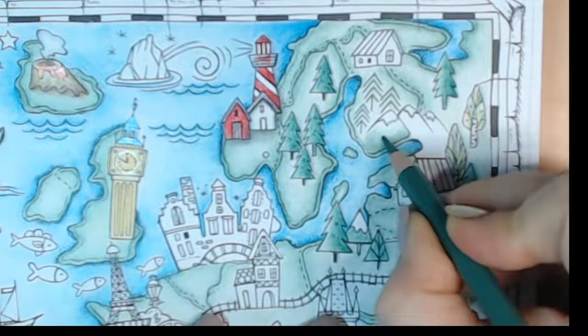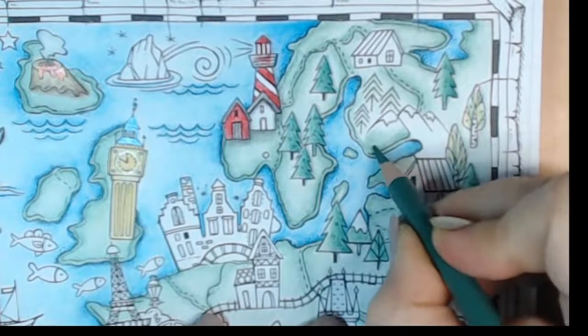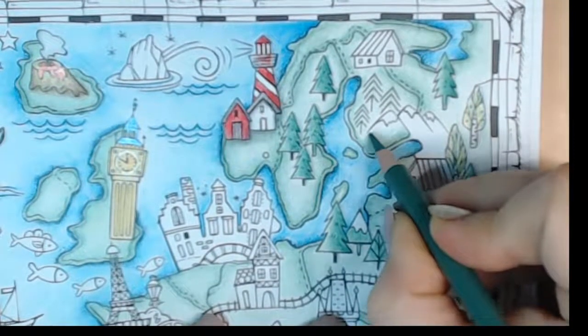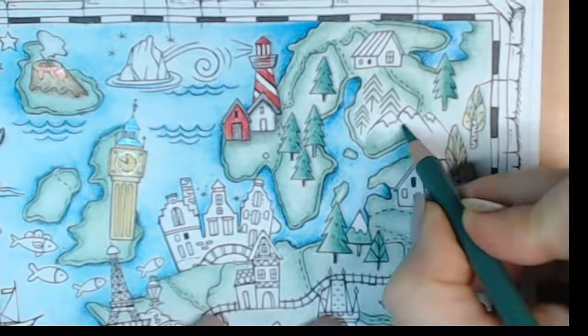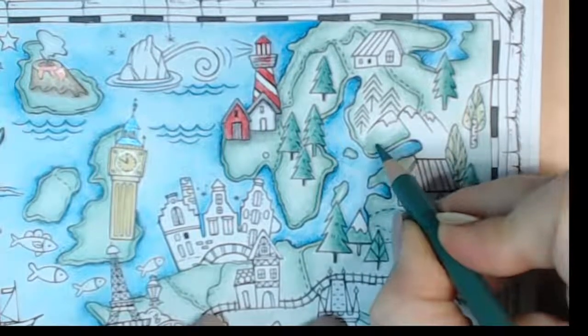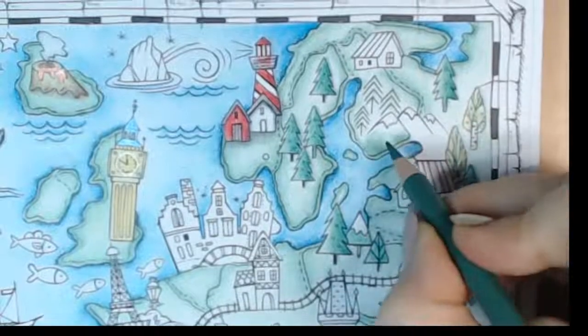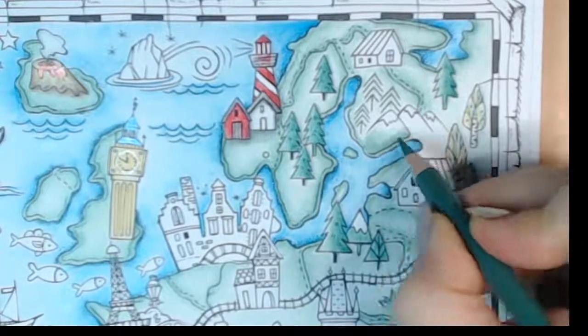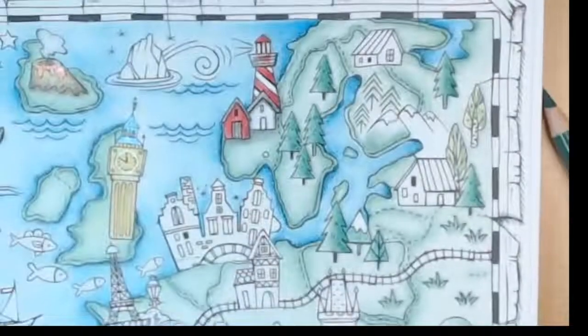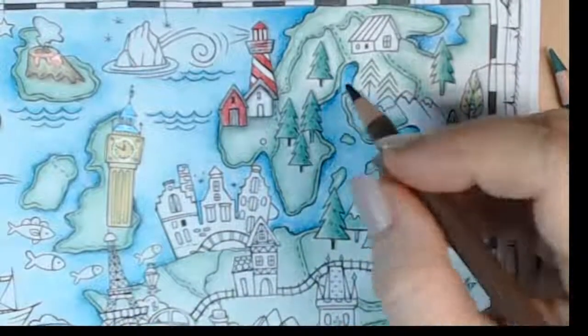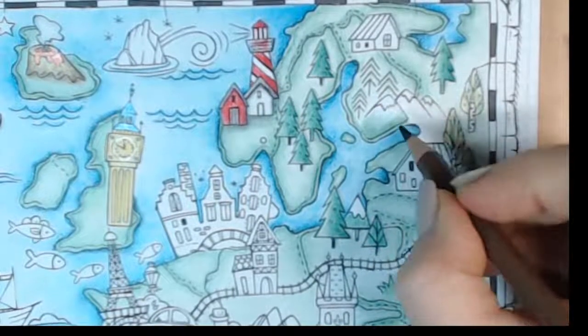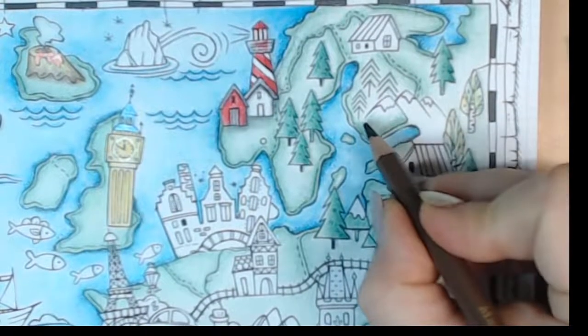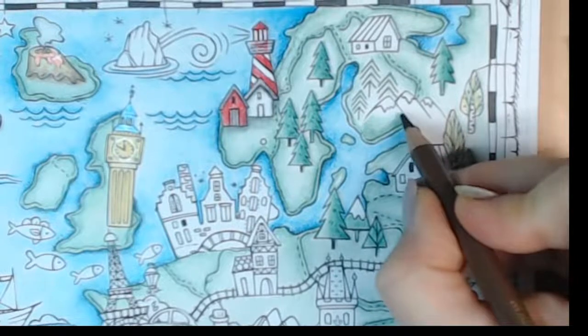I'm just trying to create a gradation up into the mountain so the bottom is a little darker as it goes up, and then come in with the light umber very lightly over the edge of that where that's light.